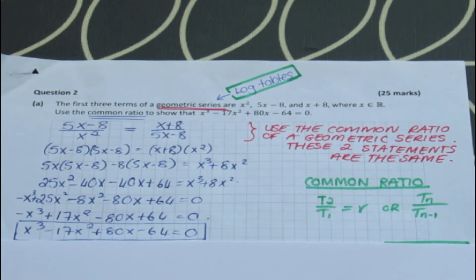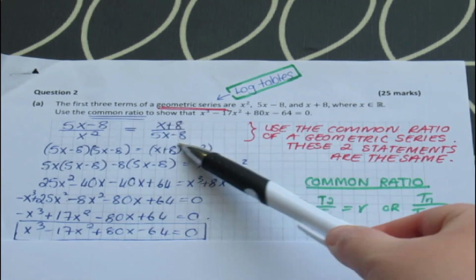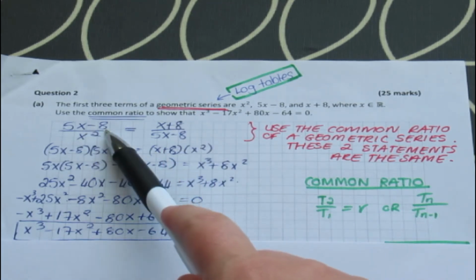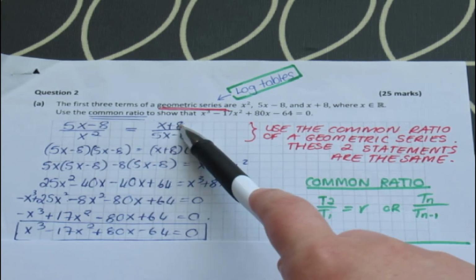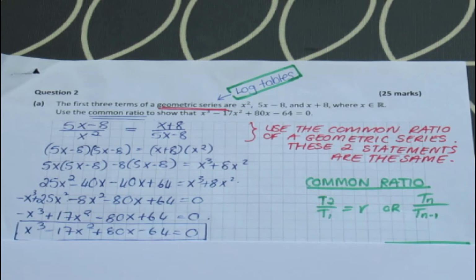There's several methods that you can do here. I'm just going to simply cross multiply. I'm going to have 5x minus 8 multiplied by 5x minus 8 equals x plus 8 multiplied by x squared. There is an alternative method here. We will end up in the same place, and that alternative method is multiply across by what is on the bottom, so multiplying across by x squared and 5x minus 8. It just depends on which way that you have been taught it in class. They will give the very same answer and the very same solution.